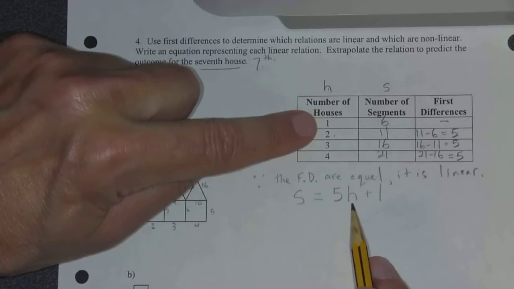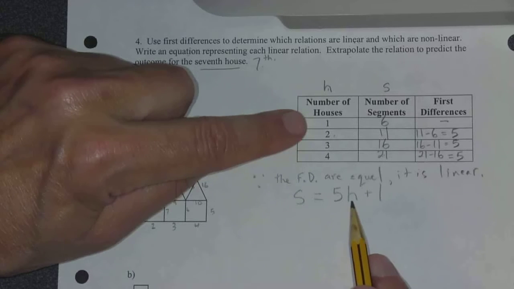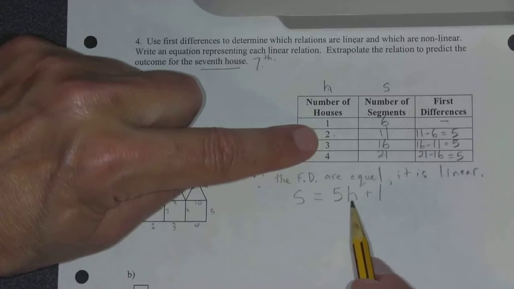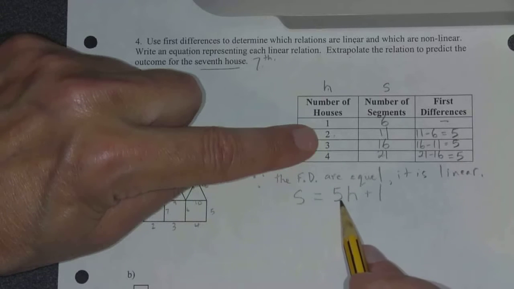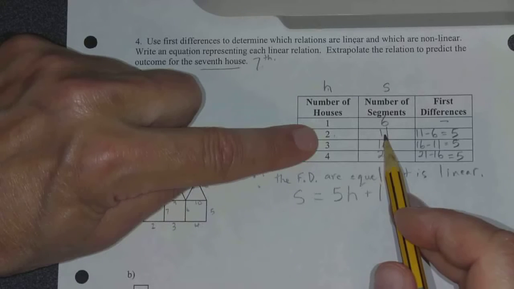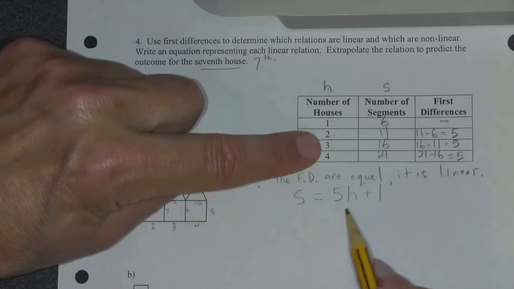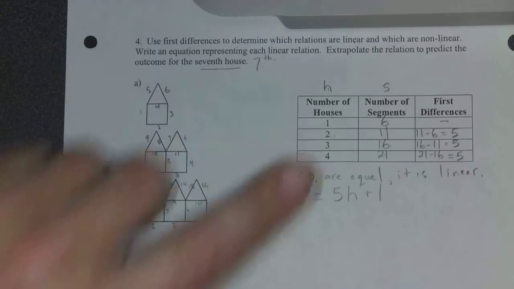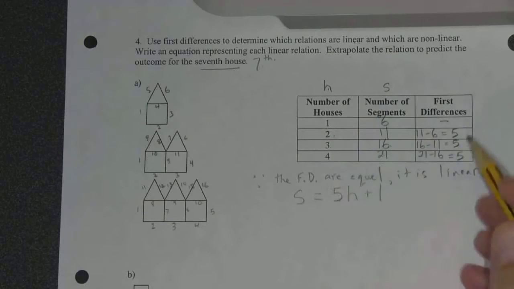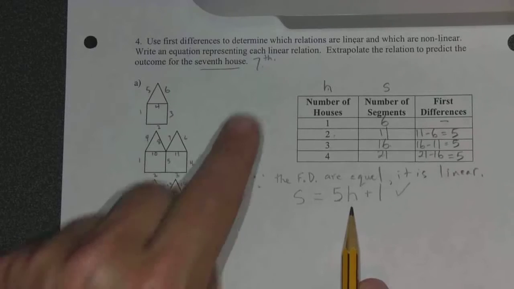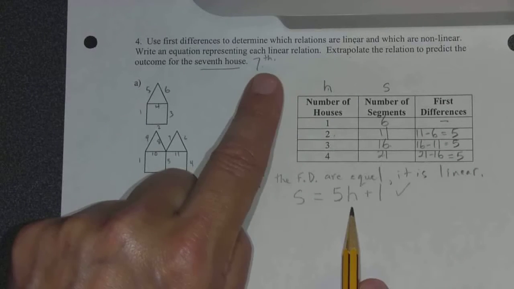So let's put 1 in for H. 5 times 1 is 5, plus 1, 6. Let's test the second one out. Put 2 in for H. 5 times 2 is 10, plus 1, 11. So it works out. Let's put 3 in there. 5 times 3, 15, plus 1, 16. So now we don't have to do this anymore. Now we got this magic formula, which we can put any number in for h. They want us to put 7.